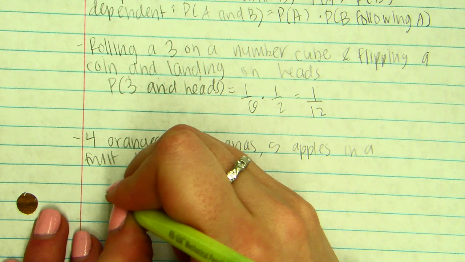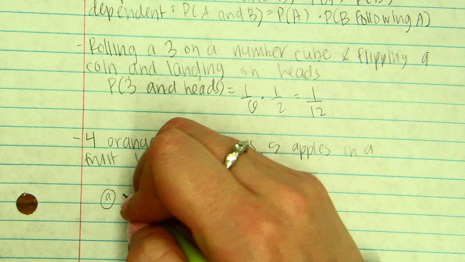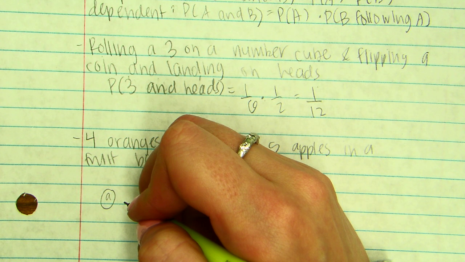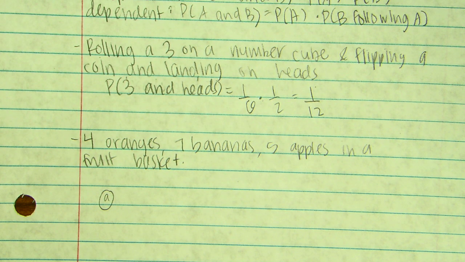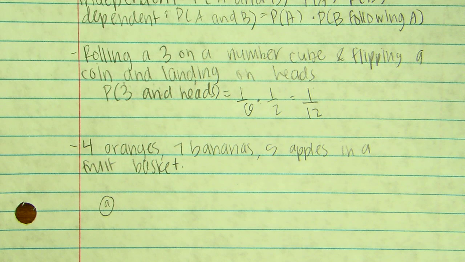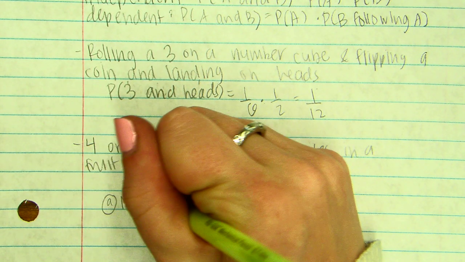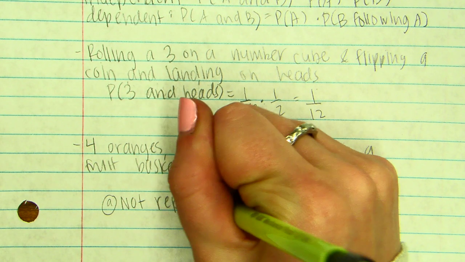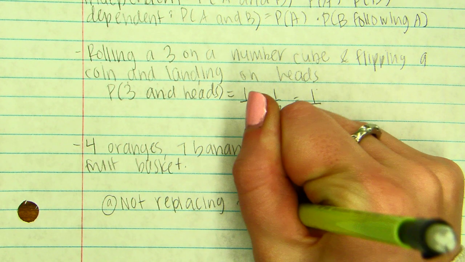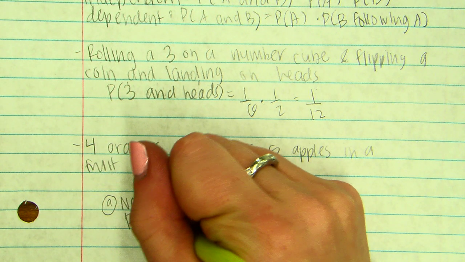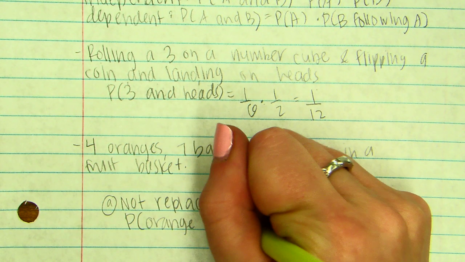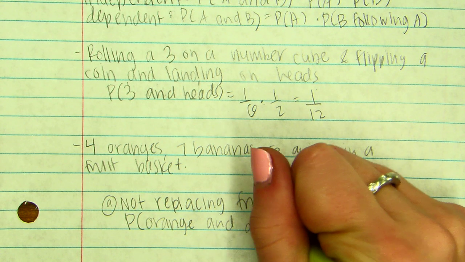So let's say for part A, you're going to draw a piece of fruit out at random and you're not going to replace it. So we're not replacing fruit for this one. What's the probability of choosing an orange and then choosing an apple?